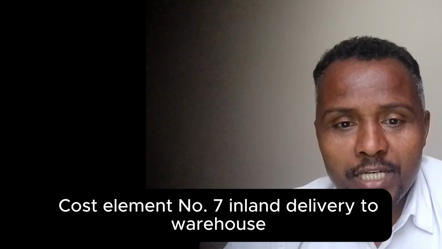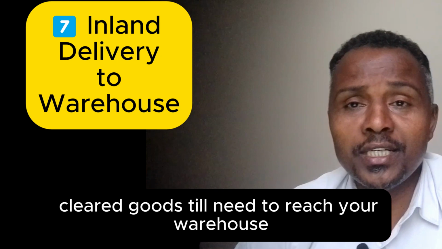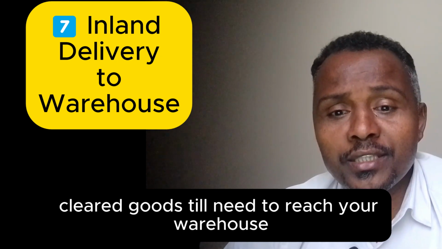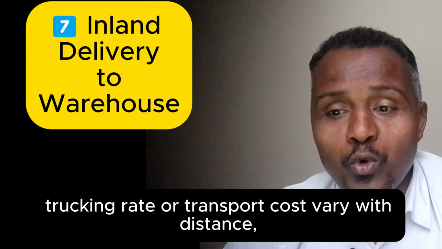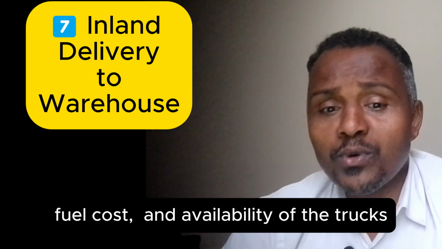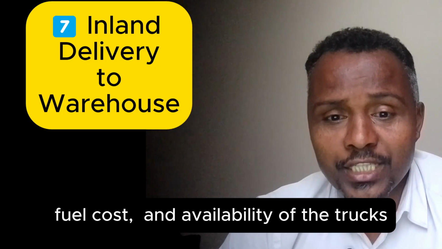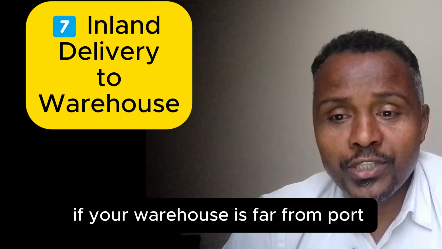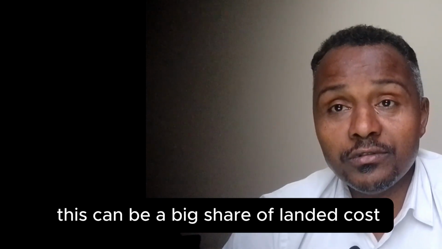Cost element number 7, inland delivery to warehouse. The cleared goods still need to reach your warehouse. Trucking or transport costs vary with distance, fuel costs, and availability of trucks. If your warehouse is far from port, this can be a big share of landed costs.